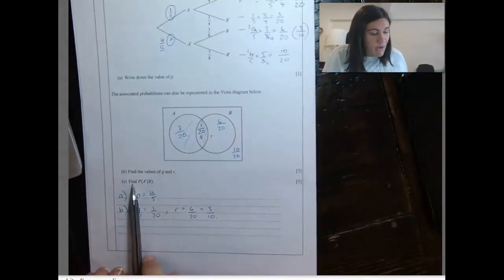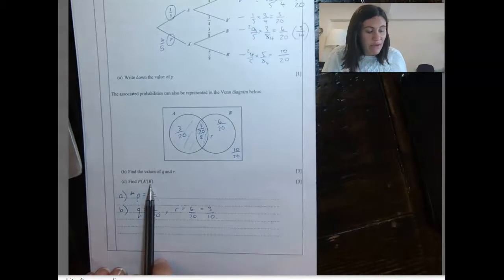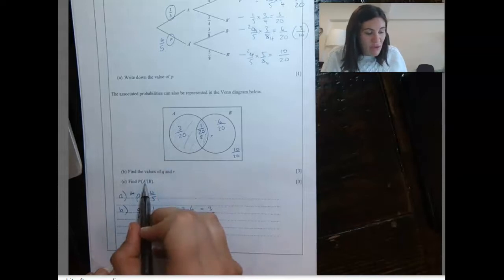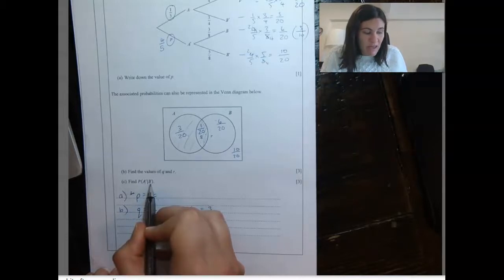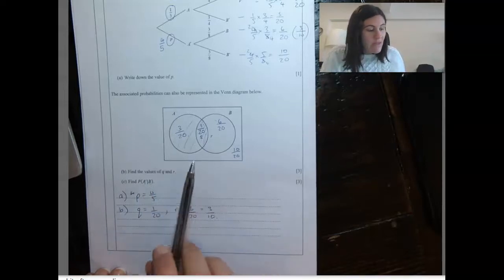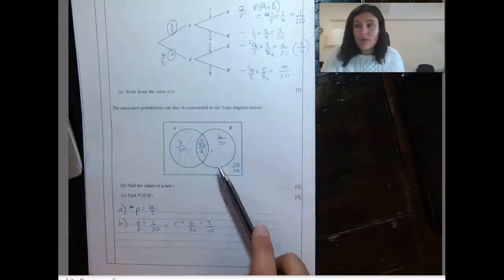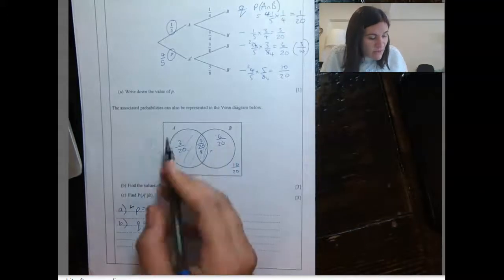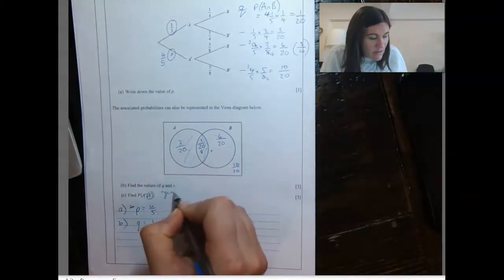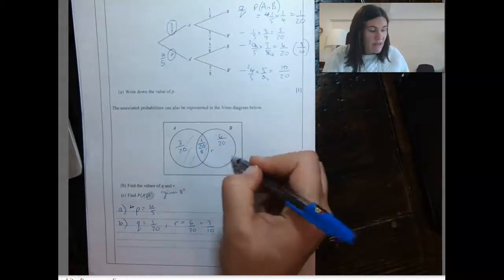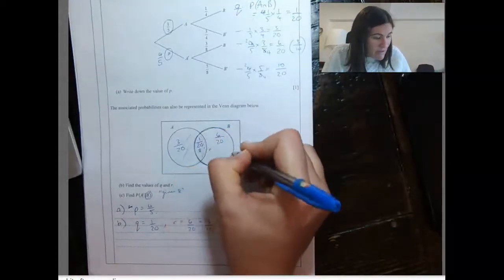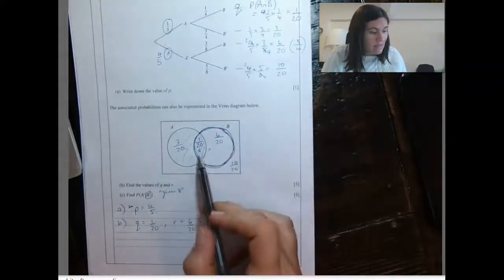Okay, find the probability of A dashed given B. Okay, so what does this actually mean? This means the probability of not being in A given that we're in B, or like the probability of A not happening given that B has happened. I think it's easiest to use the Venn diagram to answer this question. You can use the tree diagram, but we're just going to focus on this here. So first I'm going to focus on the given B part. This basically tells me that we're working within this circle. It's given that we are inside B.